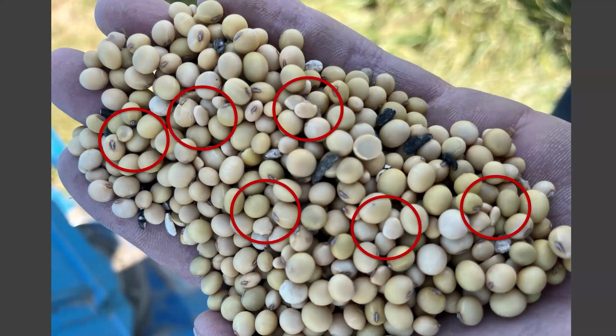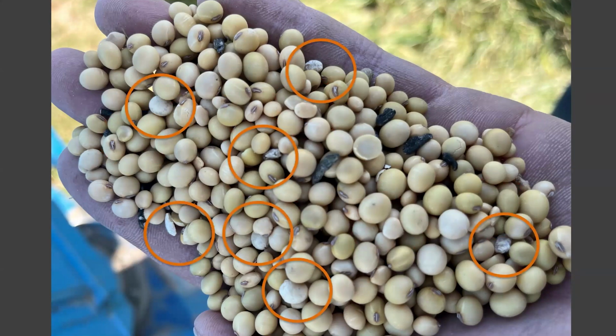On top of the sclerotia, we'll see reduced grain fill. We can see so many of these individual seeds or beans that have not filled completely because white mold stopped that plant from developing or killed it off prematurely, preventing those beans from filling. And then lastly, we have these white chalky seeds. These are what we typically call mummies.